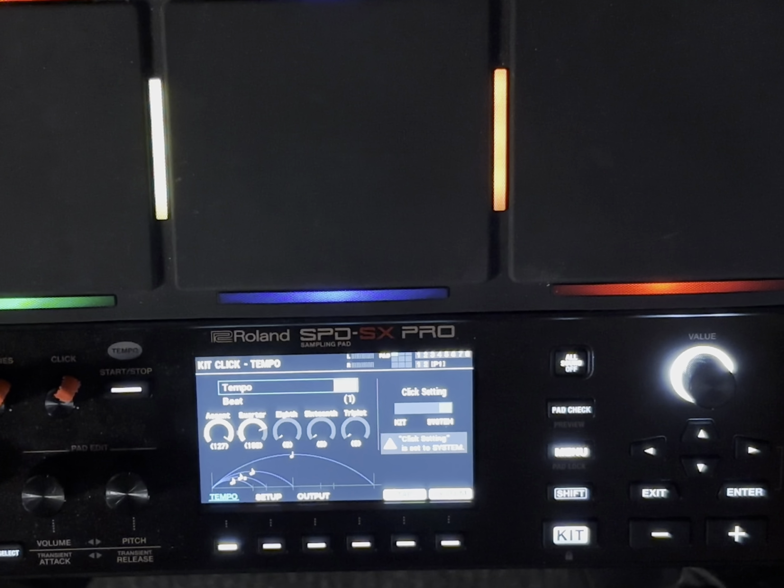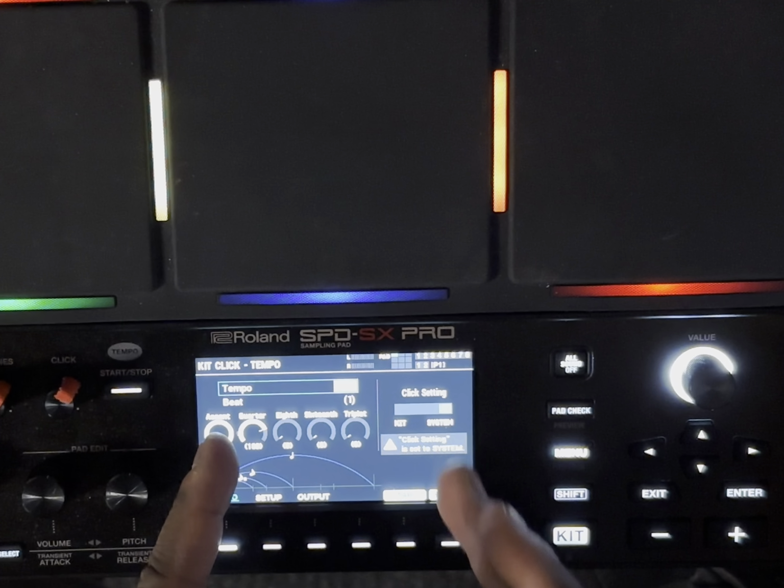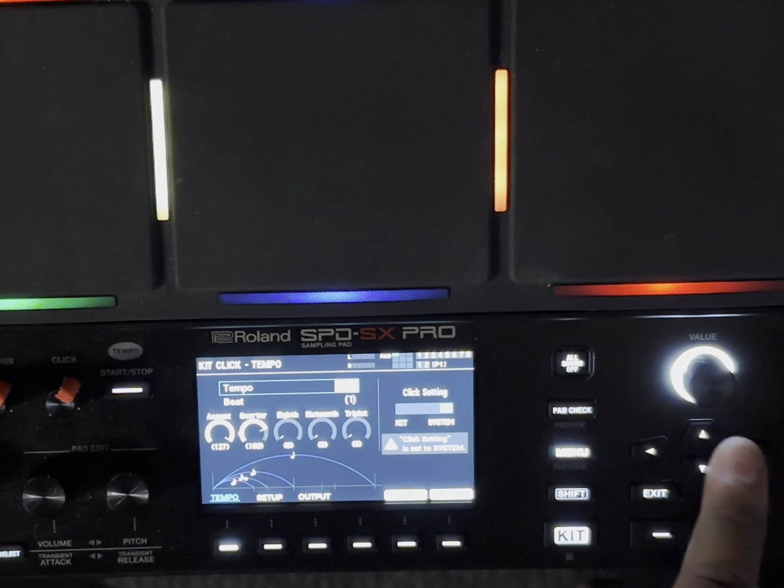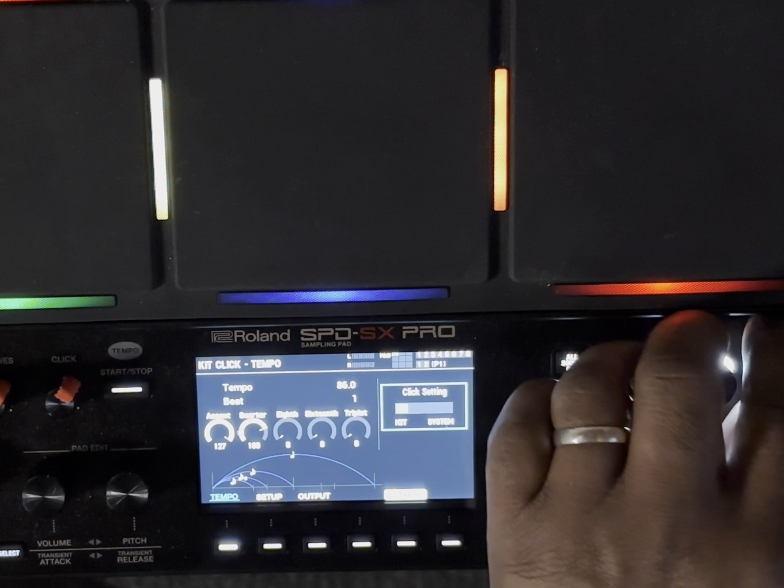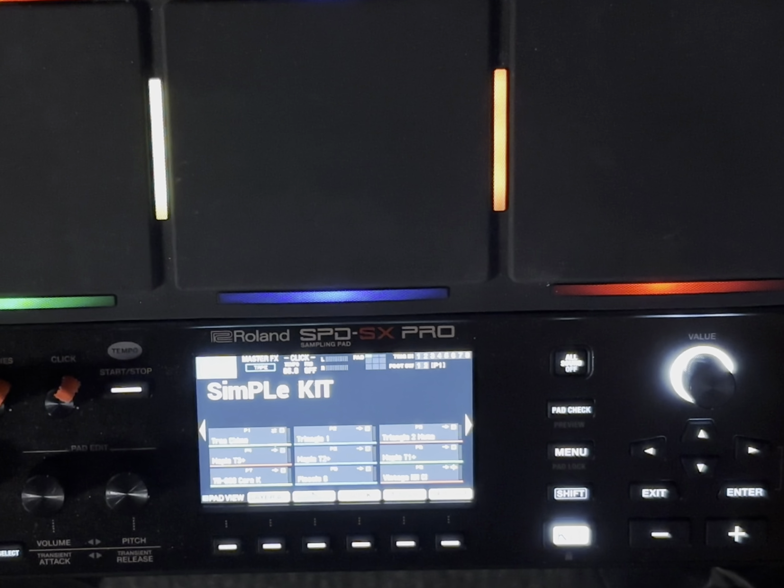But if you want number 9 to run off just its own type of click, then you put it on kit. You know what I'm saying? You just adjust this to kit, so it has its own settings. So there you go. Super simple.